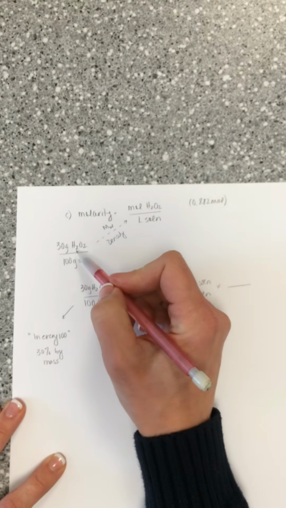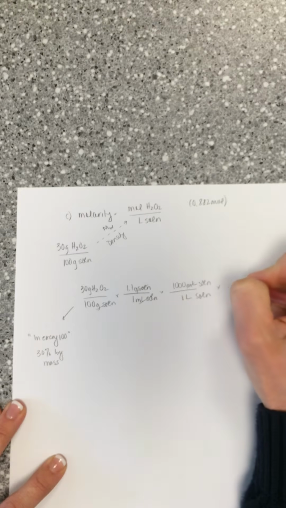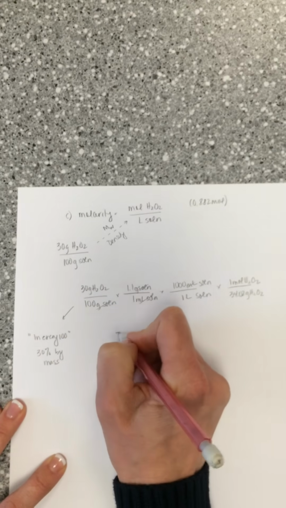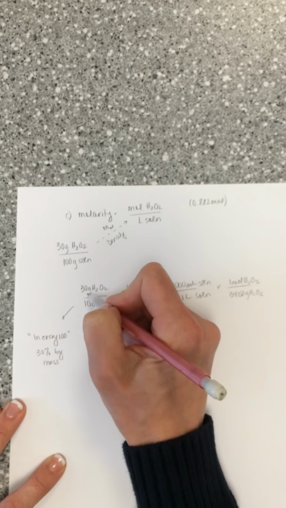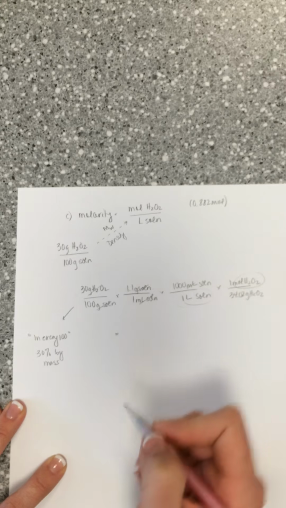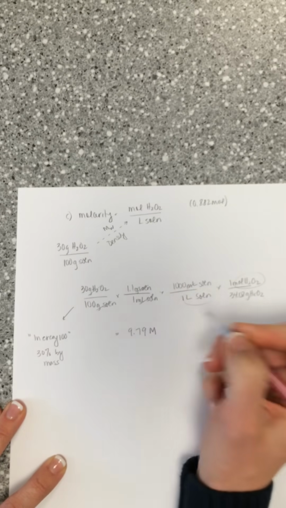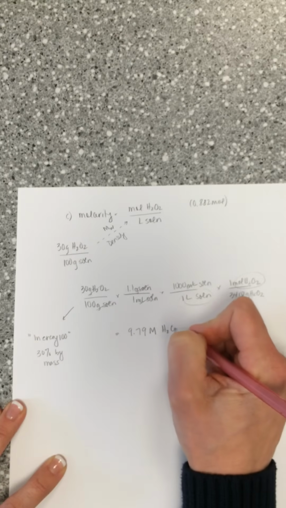But again, the walk between for grams to moles is molar mass. So 34.02 grams of hydrogen peroxide in every 1 mole of hydrogen peroxide. Carry out this math, and again, now we're going to have grams cancel, and the units that we're left with is moles per liter. Gives us 9.79 molar peroxide.